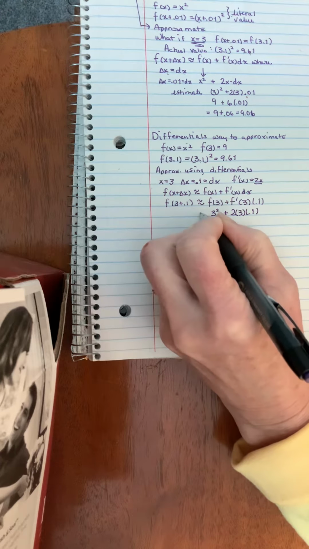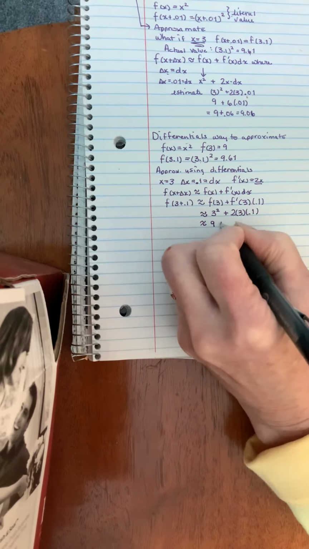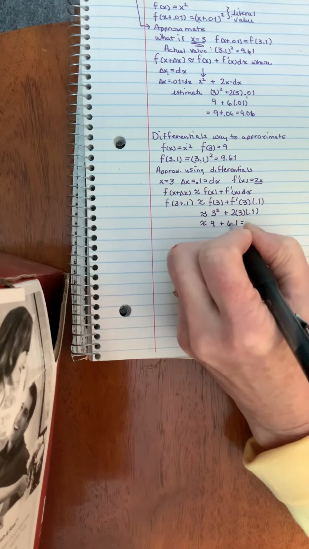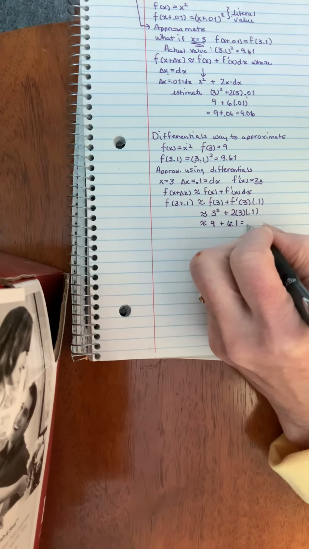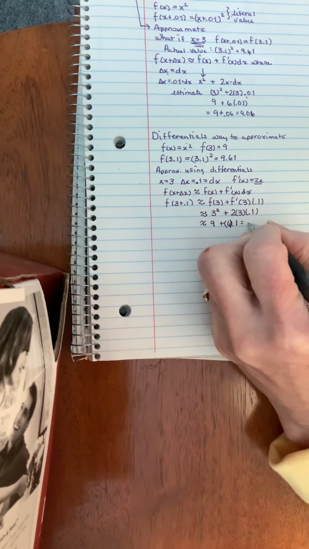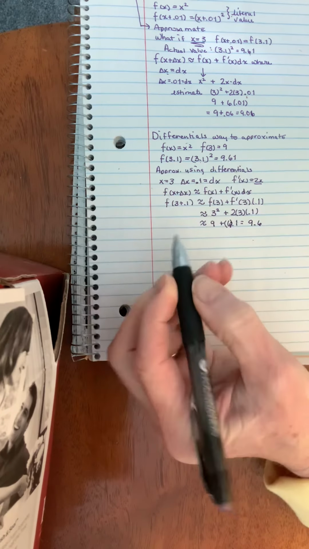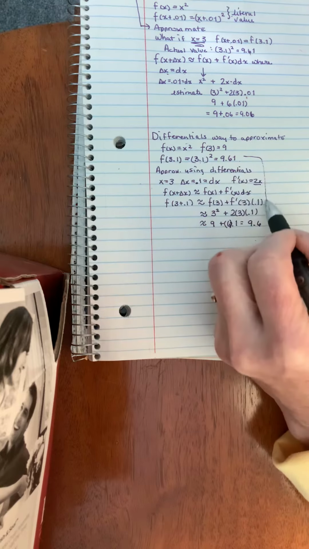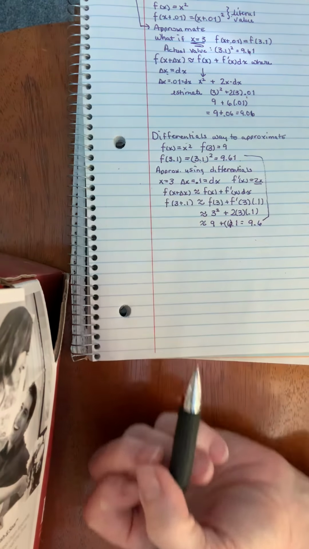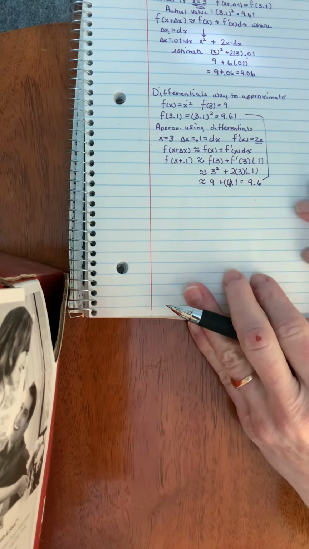So this is 9. This is 6 times 0.1, which is equal, I better put that in parentheses, to 9.6. Now notice how close our estimate was, and I didn't really have to multiply that. So that's what differentials can be used for.